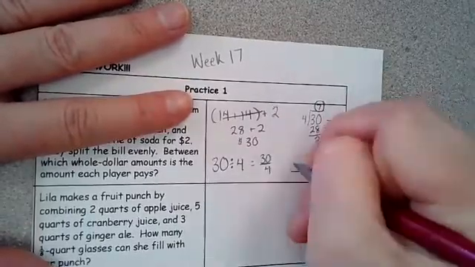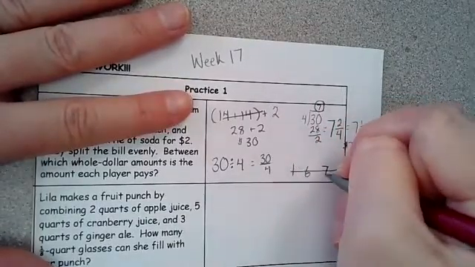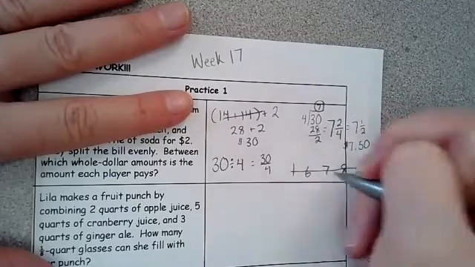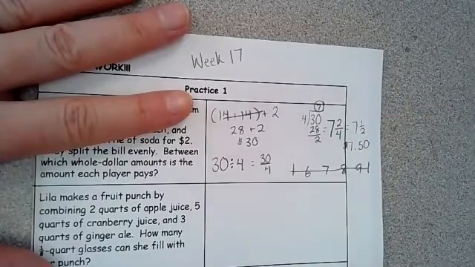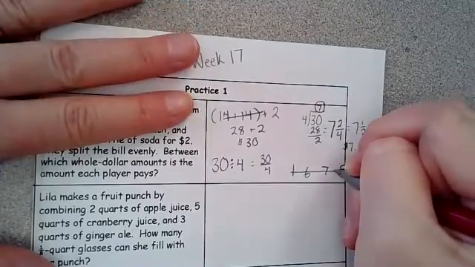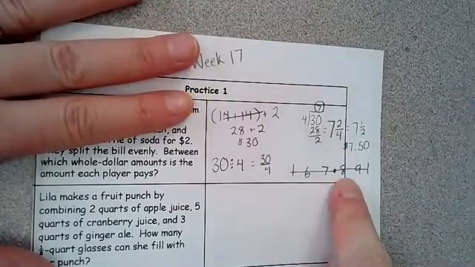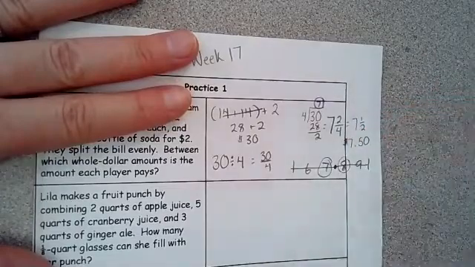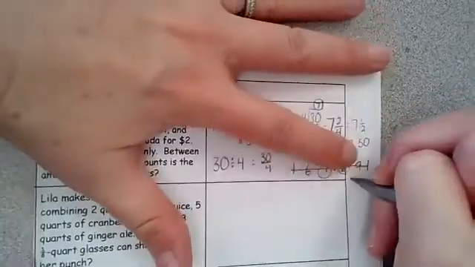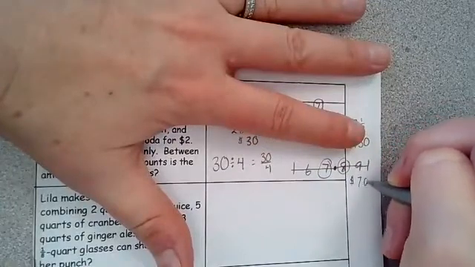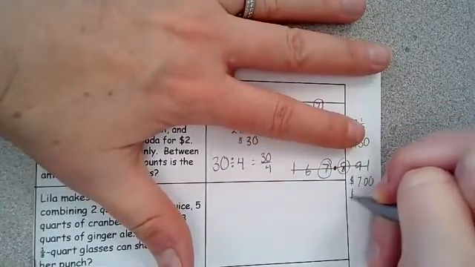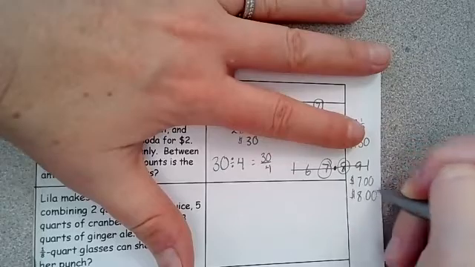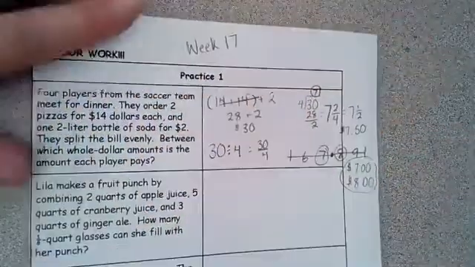Because if you had a number line and you had 6, 7, 8, 9, where would you put $7.50? You would put it right here in between $7 and $8. So between which 2 whole dollar amounts? It's between $7 and $8. That is the 2 whole dollar amounts that it's in between, and there is your answer.